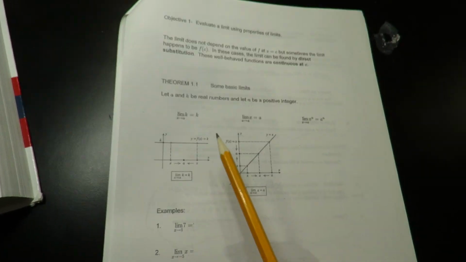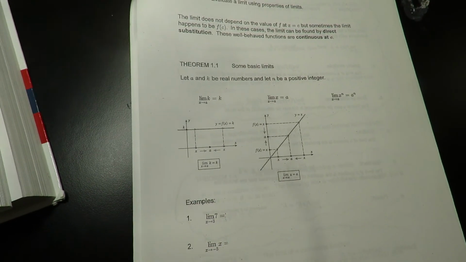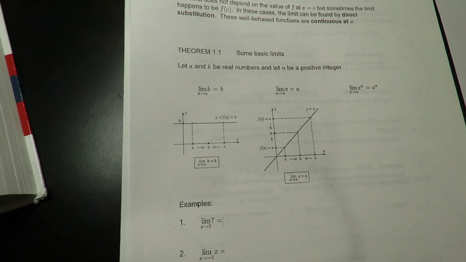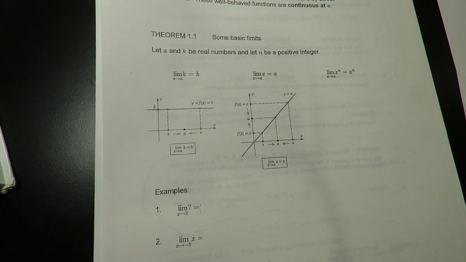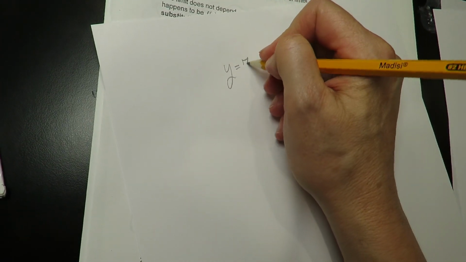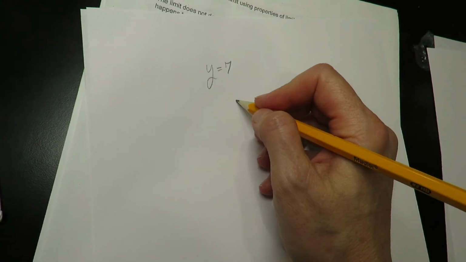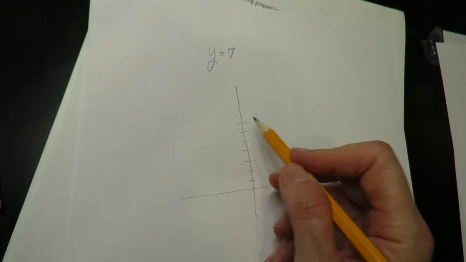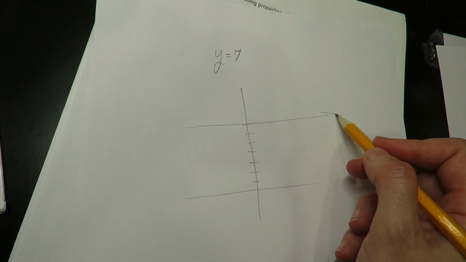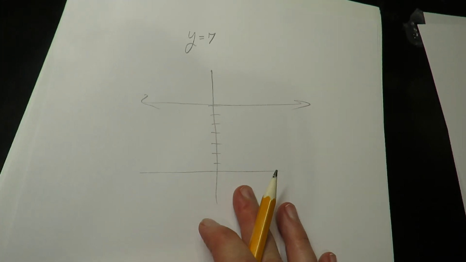If you take the limit of a constant, let's first think about that for a minute. Here's a function that's a constant, y equals 7. If I draw y equals 7, that looks like that.